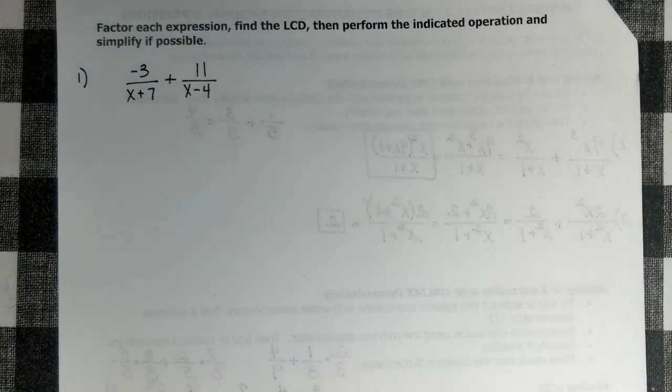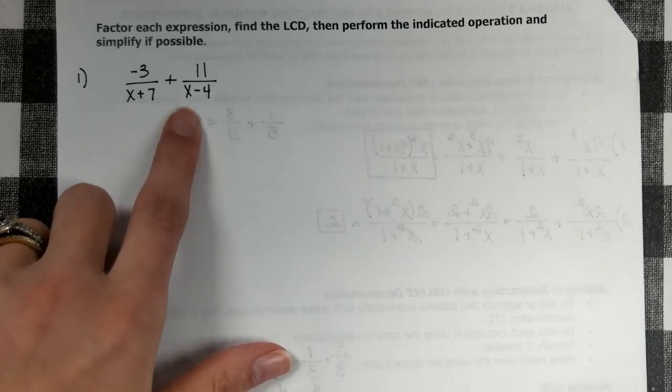Okay, now I have to state my LCD on every single problem that I do. If I'm looking, x plus 7 and x minus 4 are not common at all. That is like when I did my 1/3 and 3/5. When I had the 1/3 and 3/5, I had to find a common denominator between the two and multiply them both. That's like what this is.